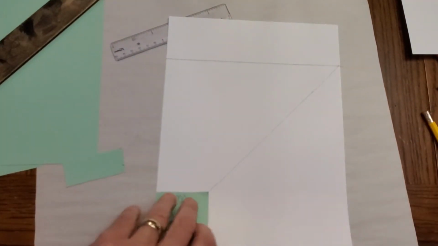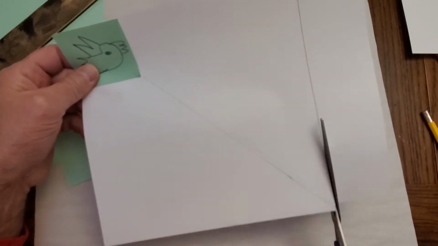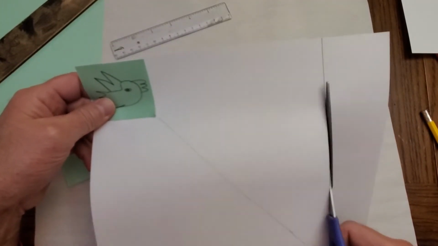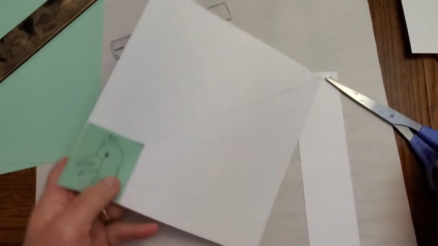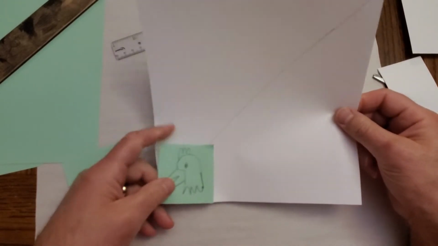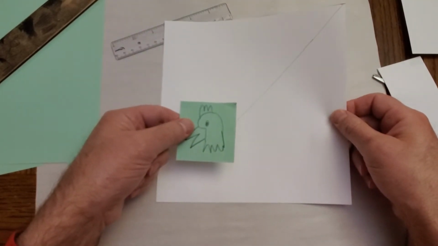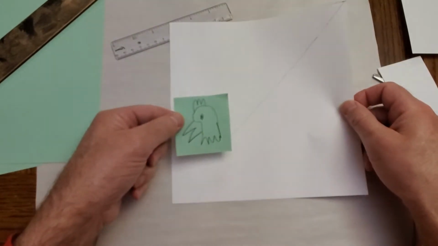And then what I do is I take the paper now, and I'm going to cut this part off. Right there. Okay? So I've just made this piece of paper the same proportion as the small piece of paper. Okay? Now what I'm going to do is I'm going to put a grid on here.